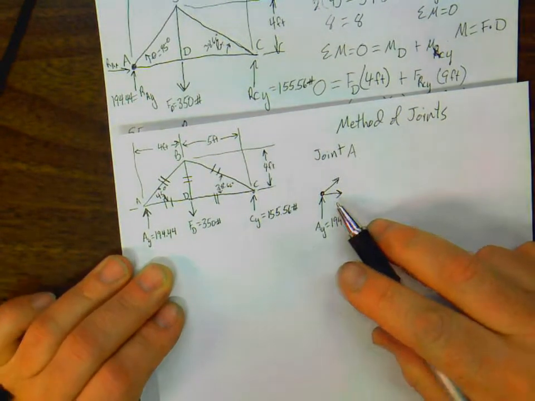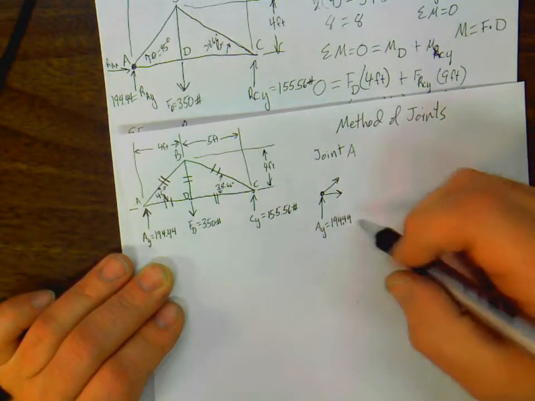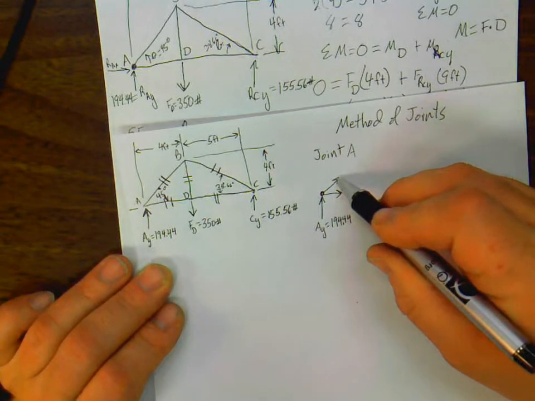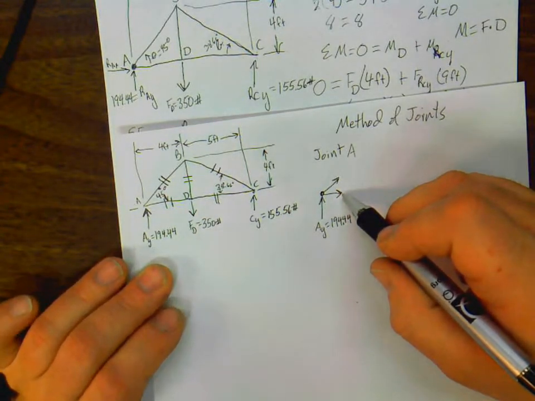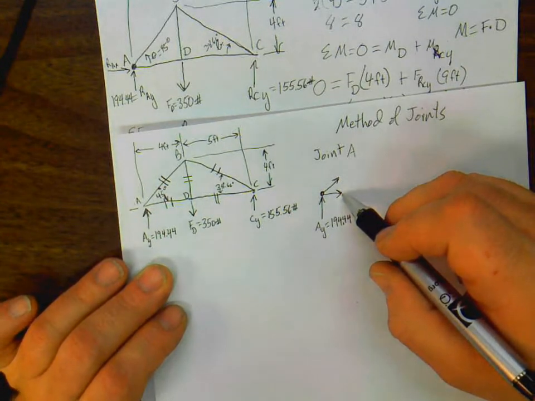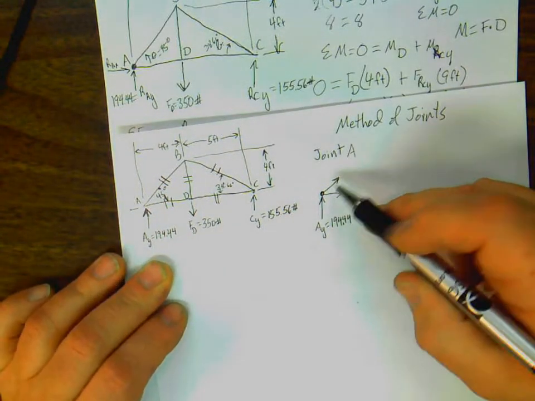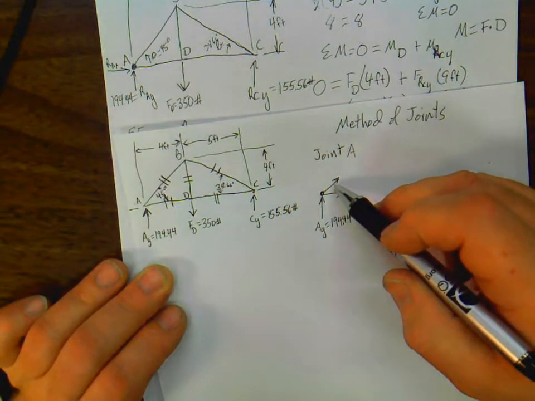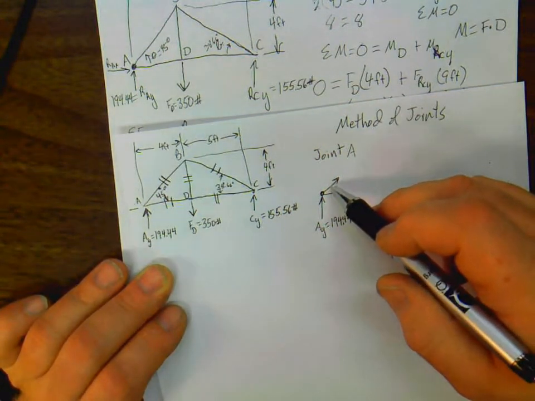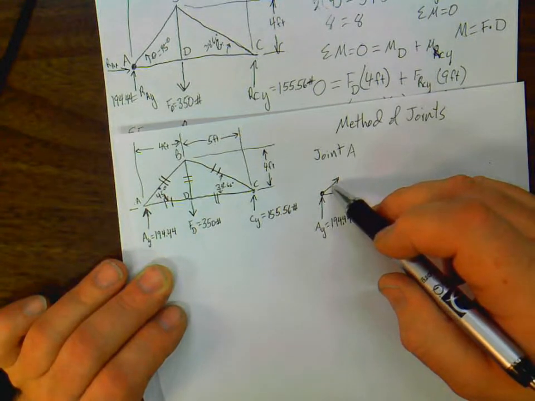Now, you'll notice that I am drawing the arrows away from this joint because we are assuming that that is in tension. As we pull things apart, they're going to be in tension. If we compress them together, it goes the other way.